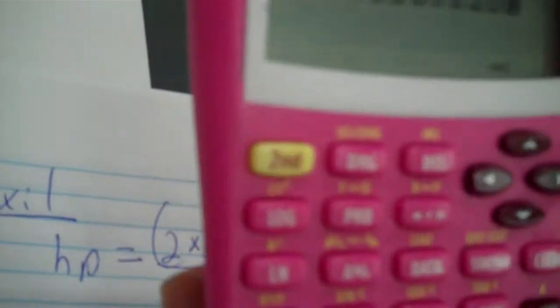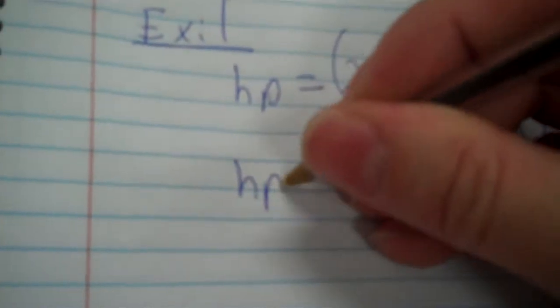So 2 times 3 1/7 times 6 1/3 times 2,500. And I get that, then I'm going to divide by 33,000. Okay, so the horsepower is roughly 3. So you'd fill in 3 there. Okay, and then next part, I'll do it again.